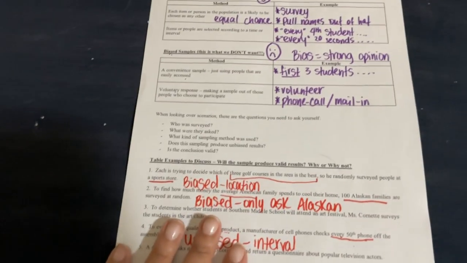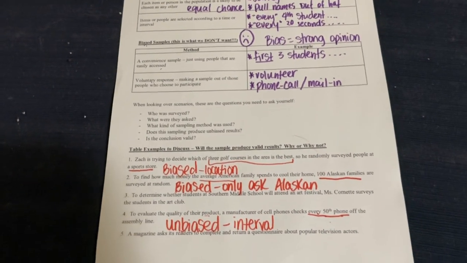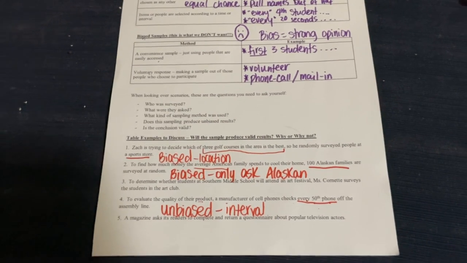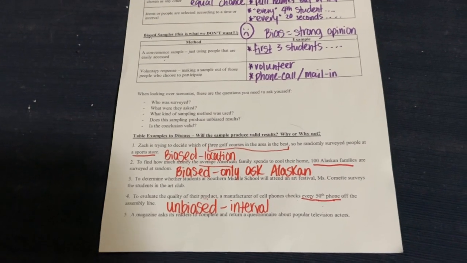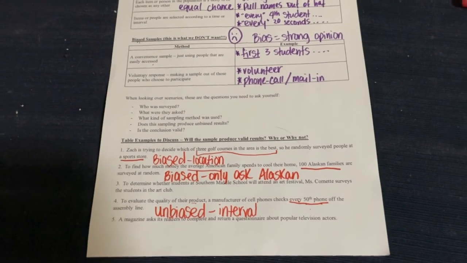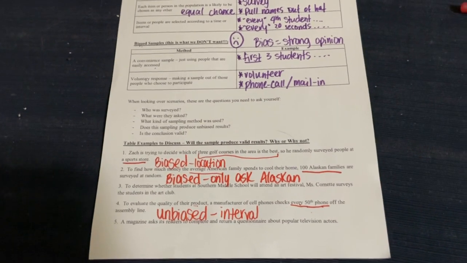If we're still stuck, we're going to be working on more of these tomorrow. If you're absent or suspended or coming to school late, there will be activities and this will be more exercises.